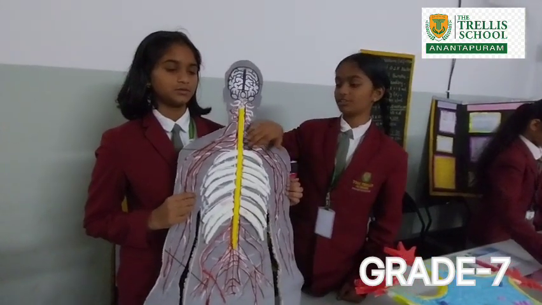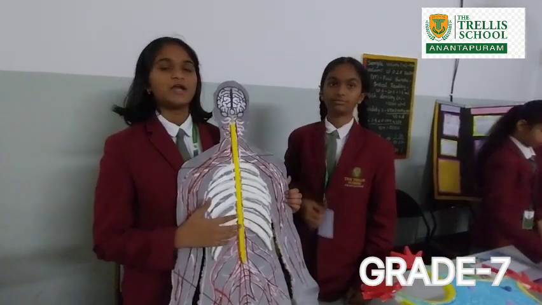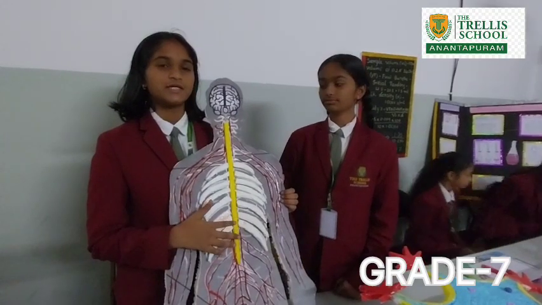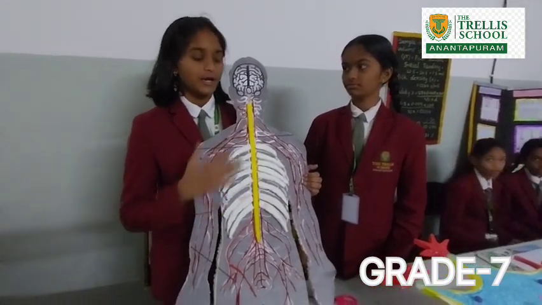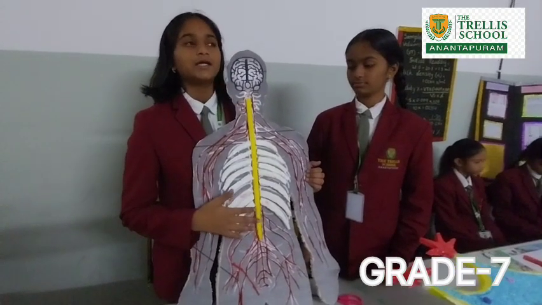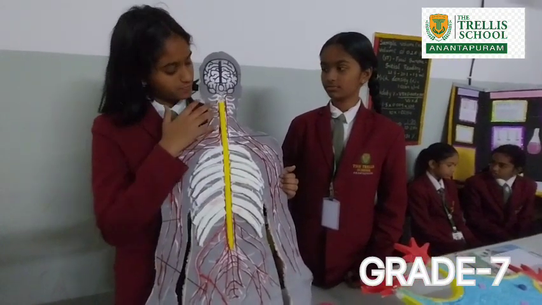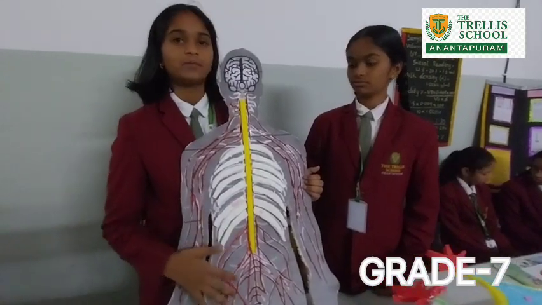The second main part of the central nervous system is the spinal cord, a long tube-like structure present at the lower side of the medulla oblongata of the brain. The spinal cord connects the brain to the lower back. It carries nerve impulses from the brain to the body and again from the body to the brain.